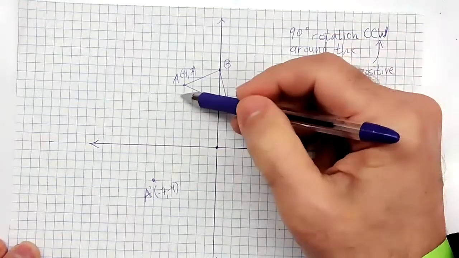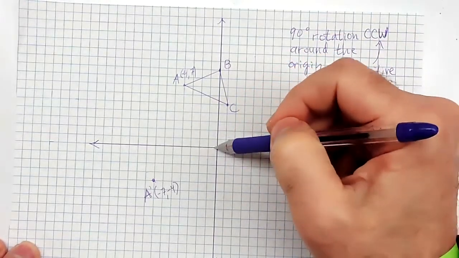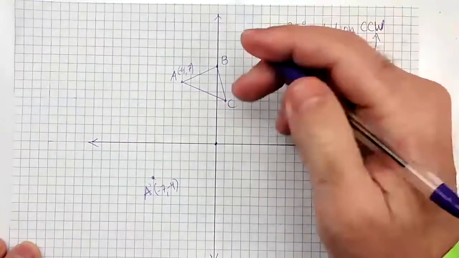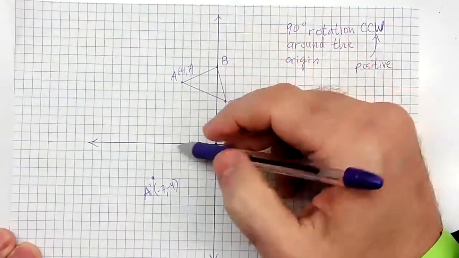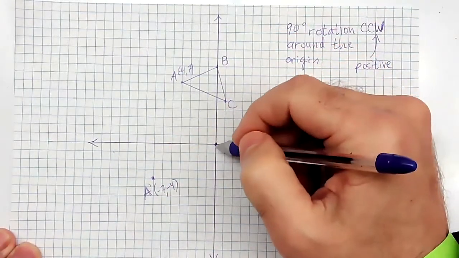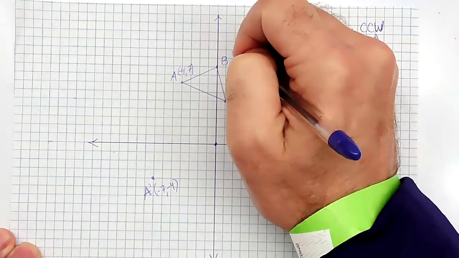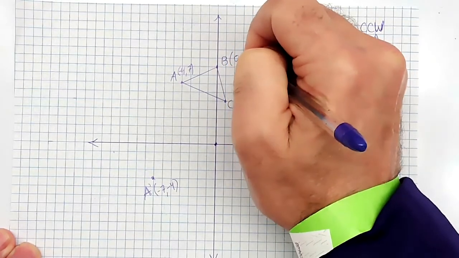All right, so again, 1, 2, 3, 4, 5, 6, 7, 1, 2, 3, 4. Very easy. All right, now point B is on the quadrantal, right? So that's actually at what? 0, 1, 2, 3, 4, 5, 6, 7, 8, 9. So it's at 0, 9.